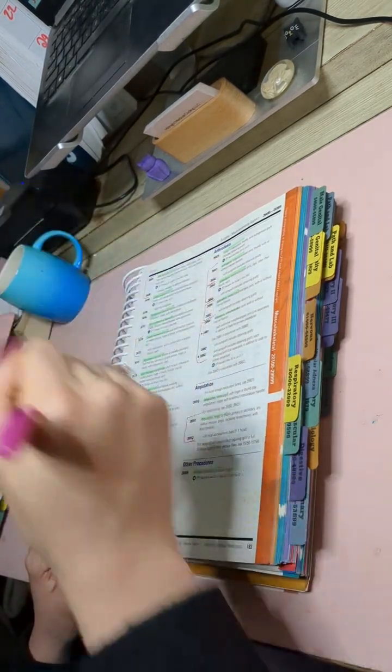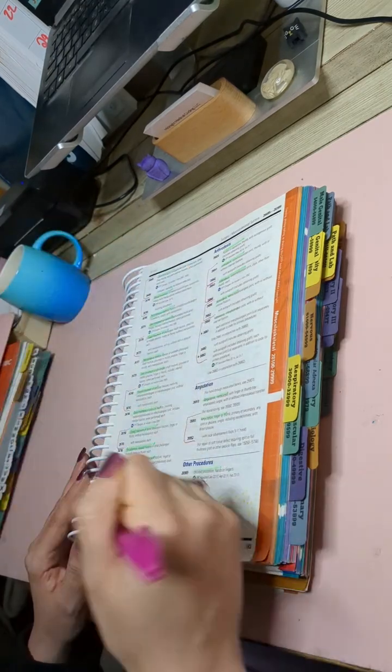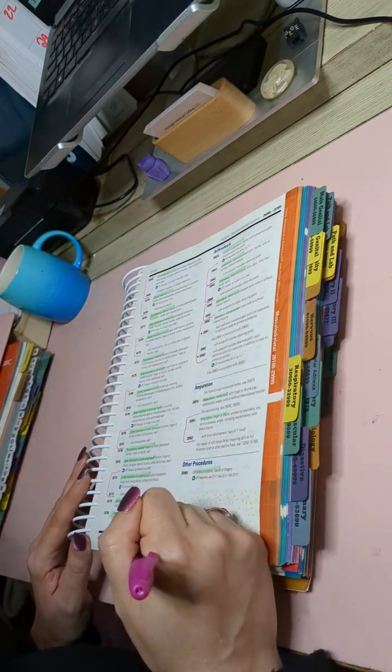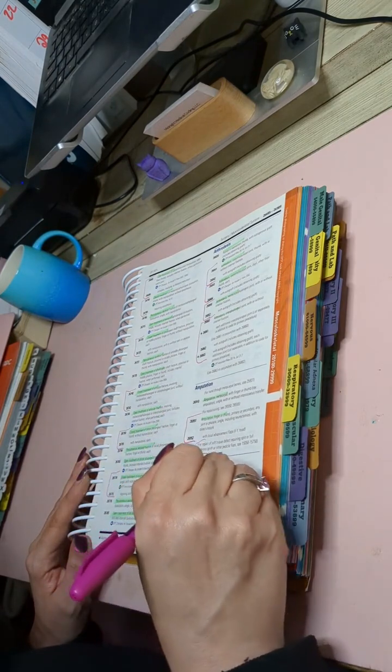All right, so just linking the codes together that are indented with the code above it. And then I go back and circle what's in parentheses.